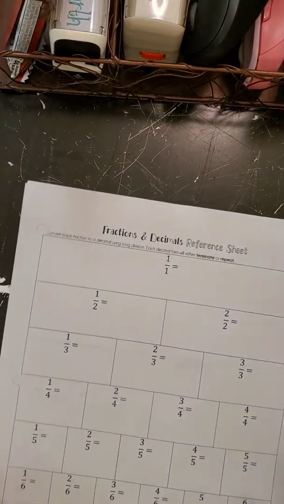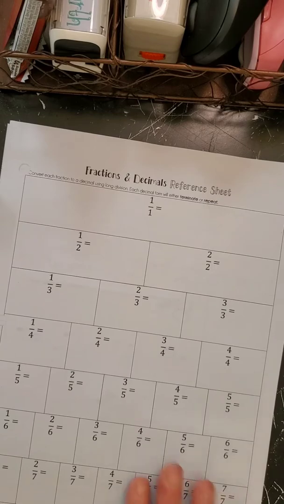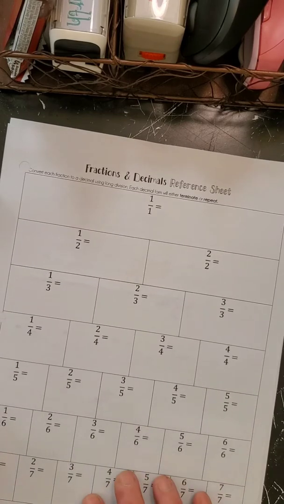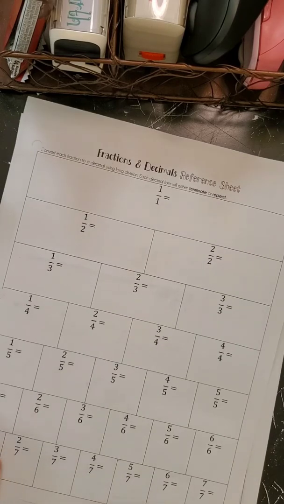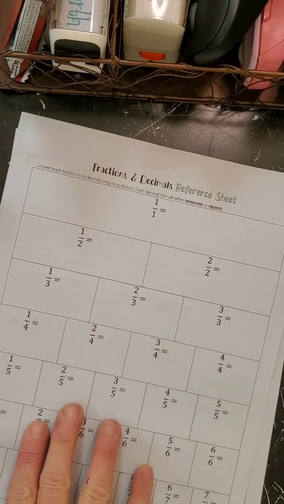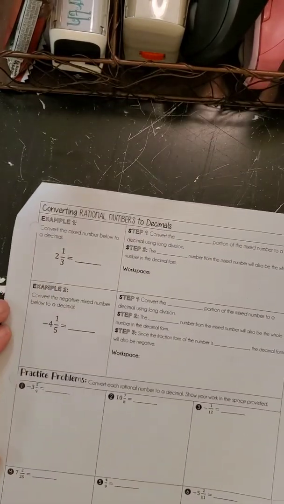All right. So here's our reference sheet. Now, this reference sheet, I'm going to just fill this in. And I want you to look in Google Classroom and copy it. Because these are some decimal conversions that if you learn these, you won't have to do that long division. You will just know, okay? These are some things that you just need to know. But let's come on over here to example 1 and look at what it says about converting rational numbers to decimals.